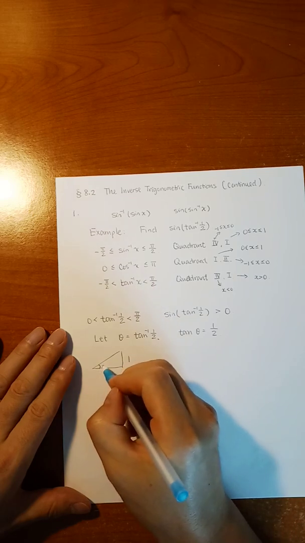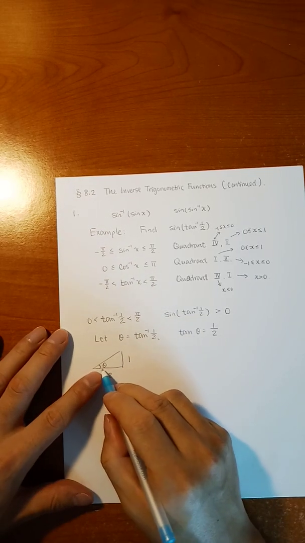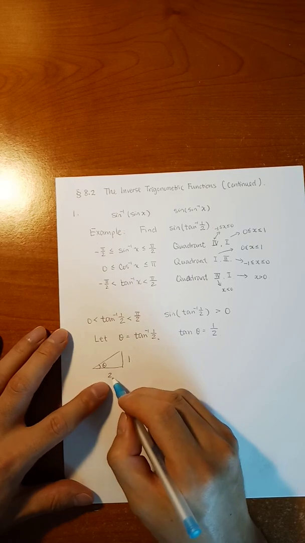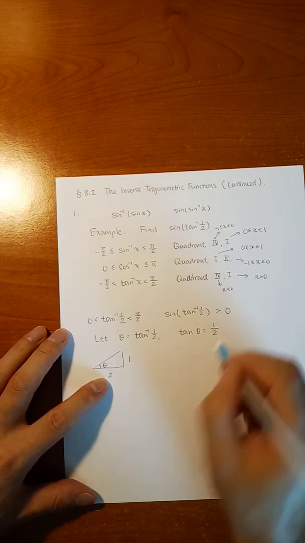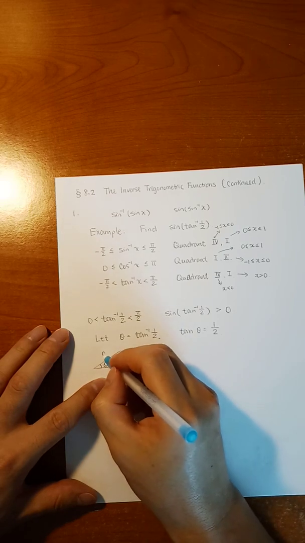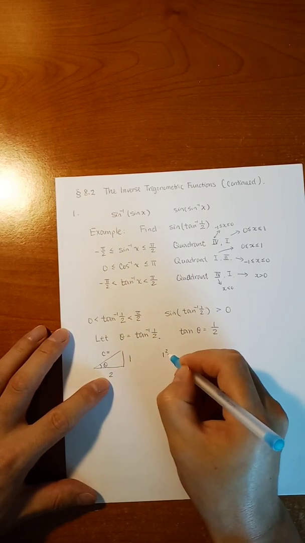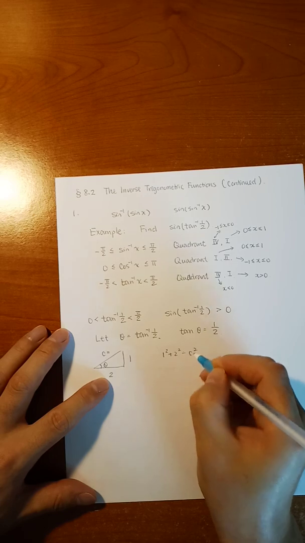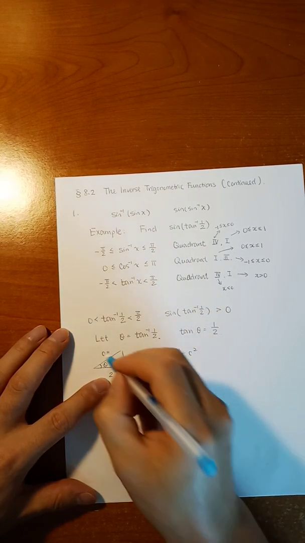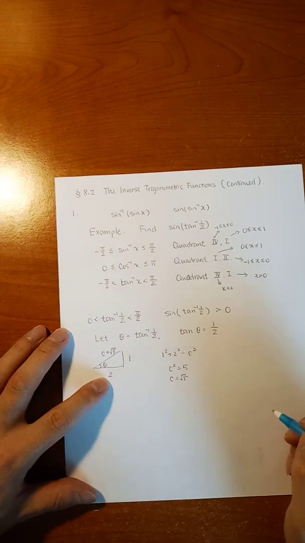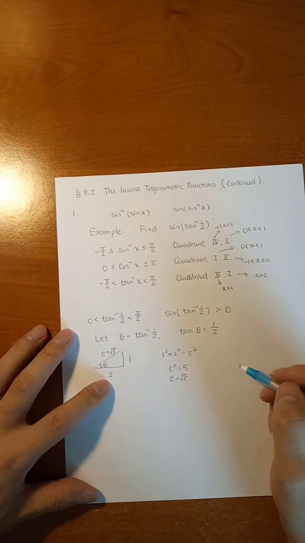You draw a right triangle with the acute angle theta. The opposite is 1, adjacent is 2, so the tangent is 1/2. Then by the Pythagorean theorem, c squared is equal to 5, so c, the hypotenuse, is the square root of 5.